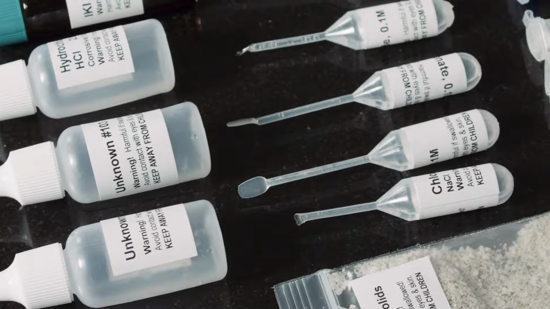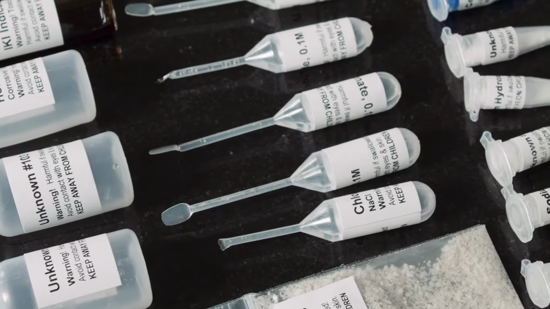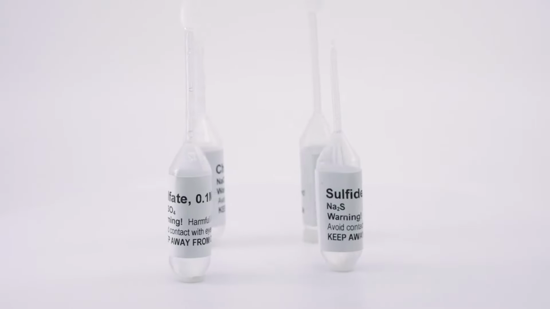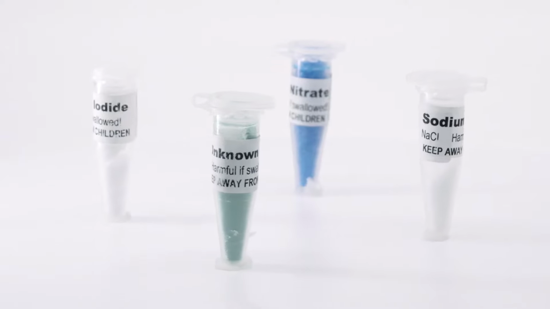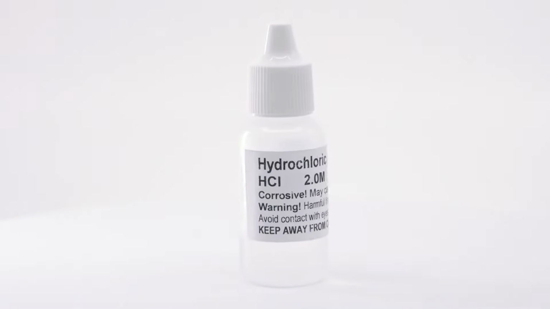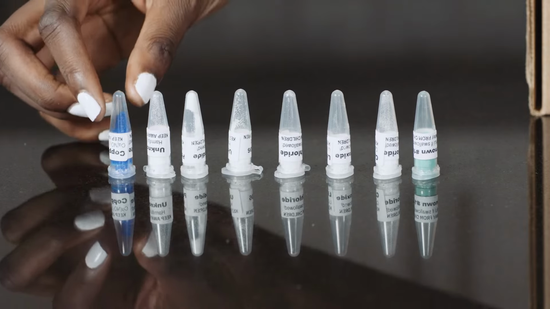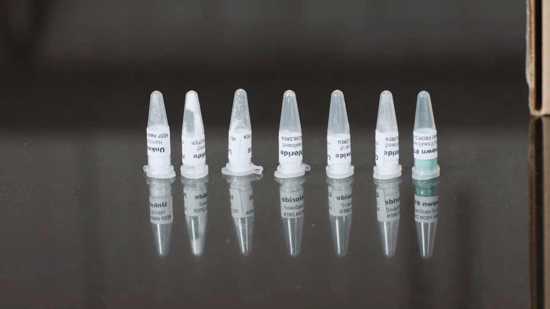Inside the chem bags, chemicals and media are packaged in single experiment volumes, just enough so that students can conduct procedures without running the risk of cross-contamination between lessons. If they make a mistake, there's always enough to do the procedure a second time.